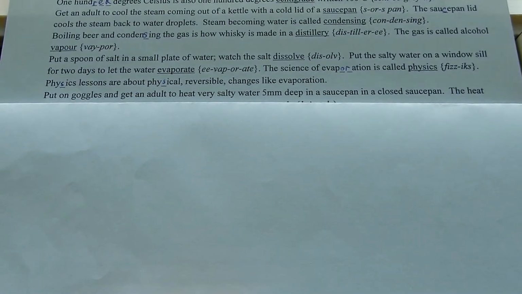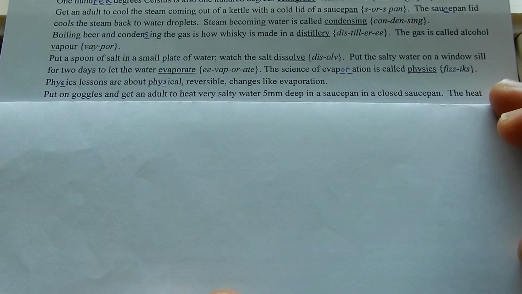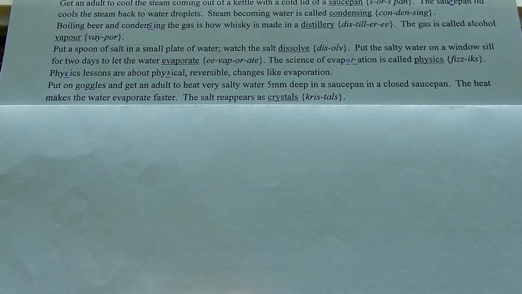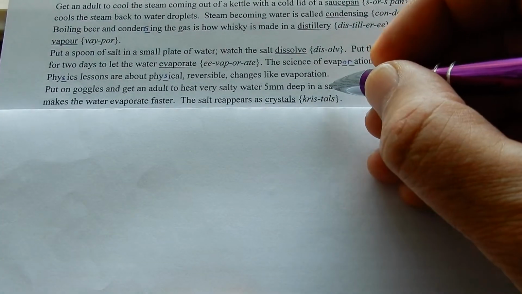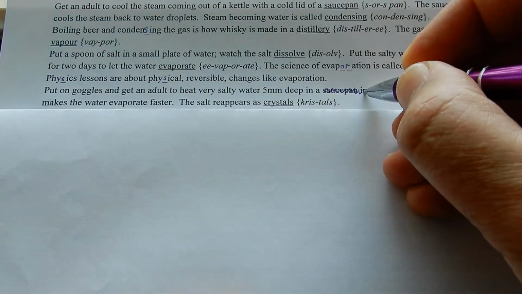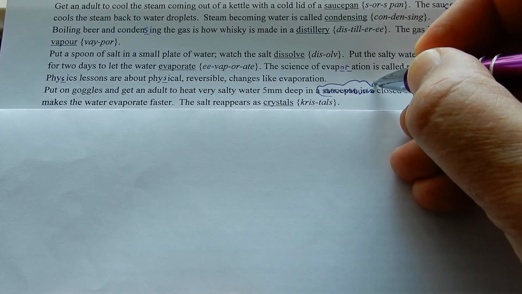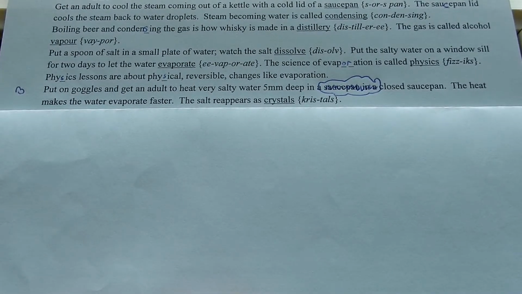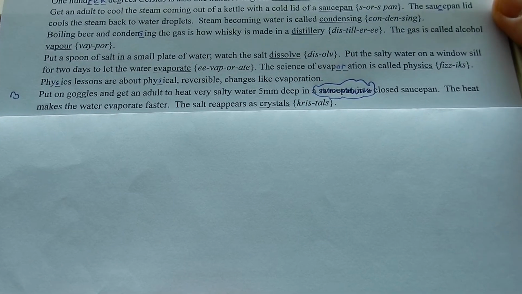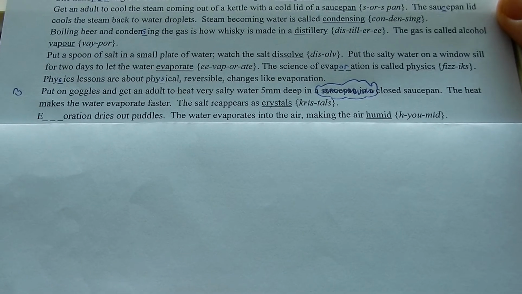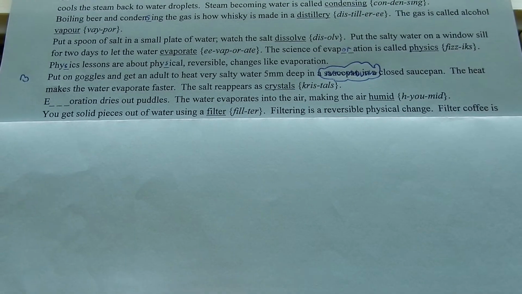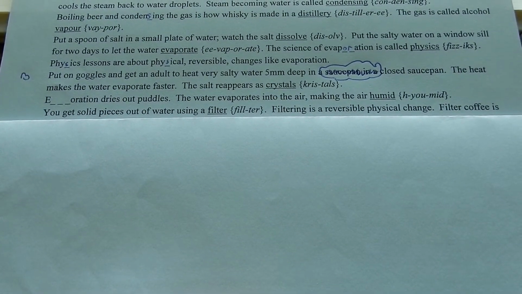Put on goggles and get an adult to heat very salty water, 5 millimeters deep, in a closed saucepan. With a little heat, the water evaporates faster. The salt reappears as crystals. Evaporation dries out puddles. The crystals won't look as nice, of course.